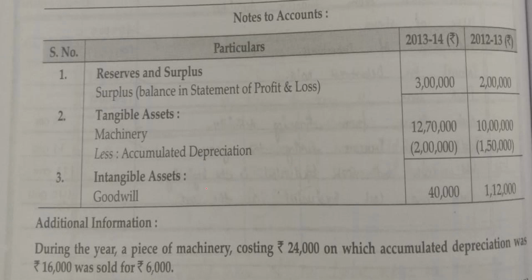And finally, the third working note was related to goodwill and you find that is decreased. So goodwill, if it is increased, it means you have purchased goodwill, so there will be outflow. Purchase of goodwill would be a part of your investing activity. But here, in this case, there is a decrease. When does goodwill decrease?